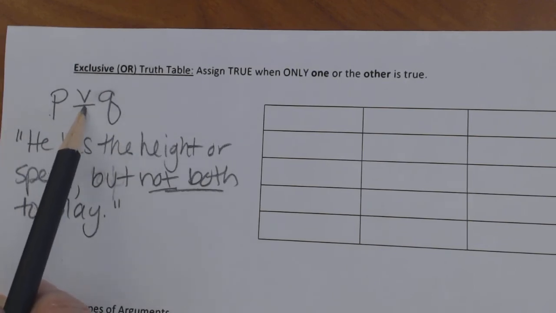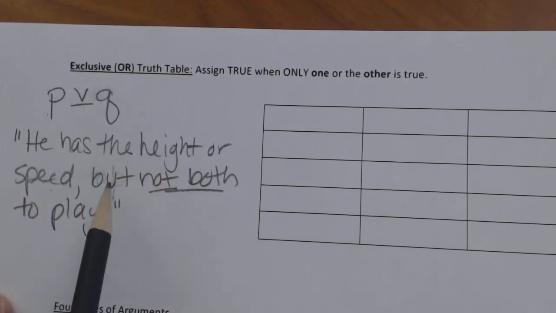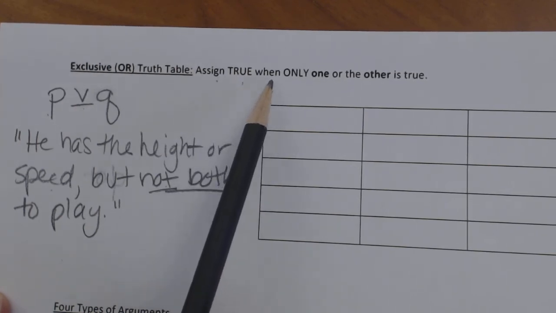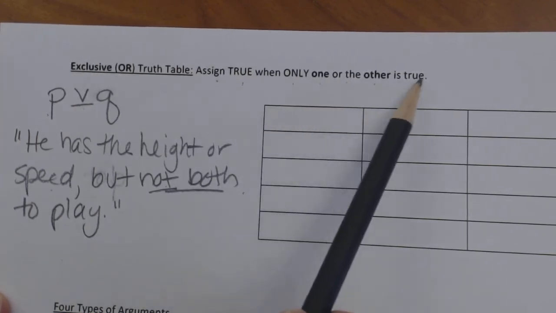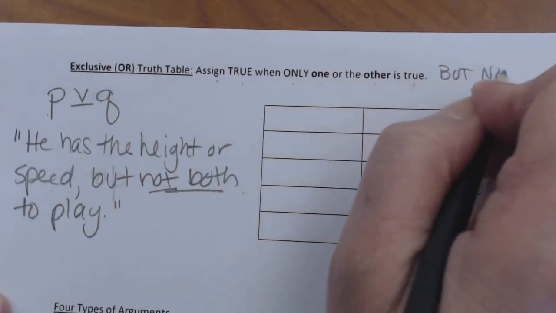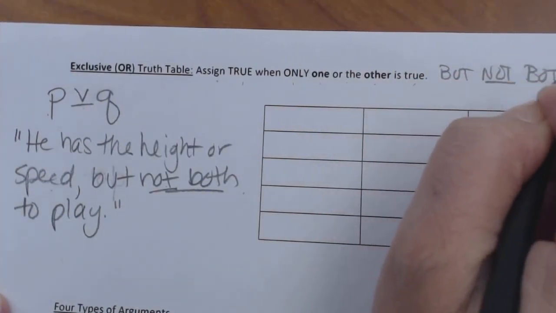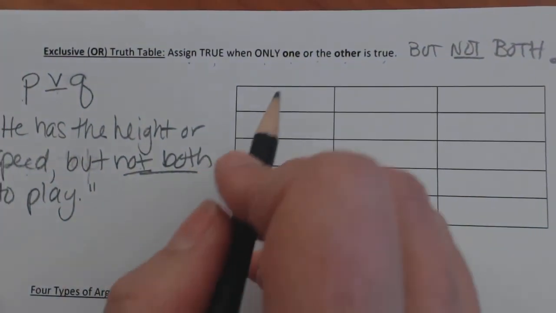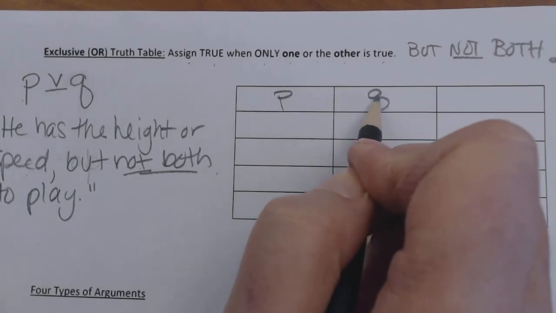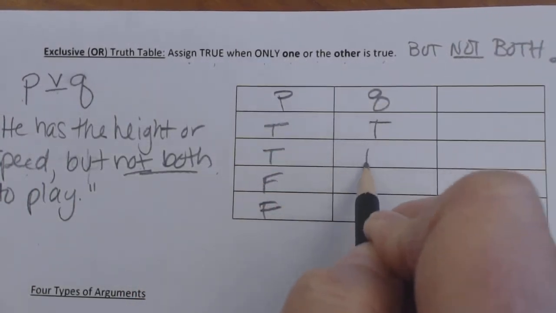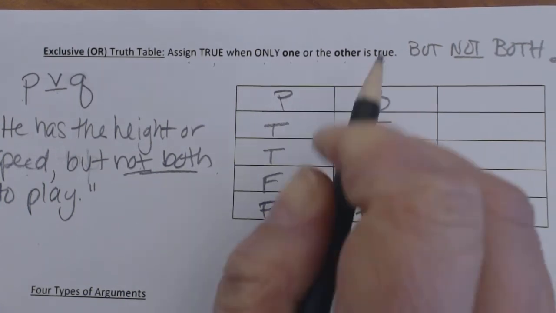So here's the symbol, meaning he has one or the other, but not both. We're going to be assigning a true when only one or the other is true. And then you can even add, but not both. You can even add that in. Okay, so let's add P, Q: true, true, false, false, true, false, true, false.